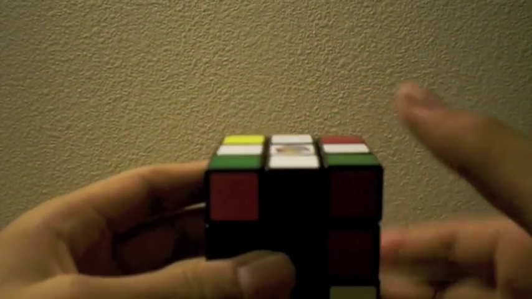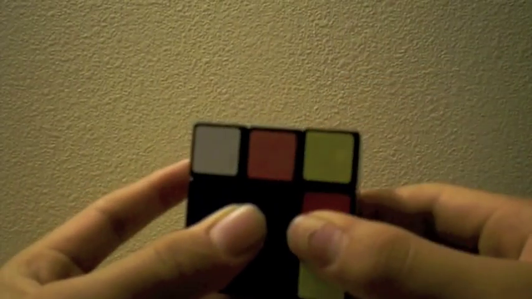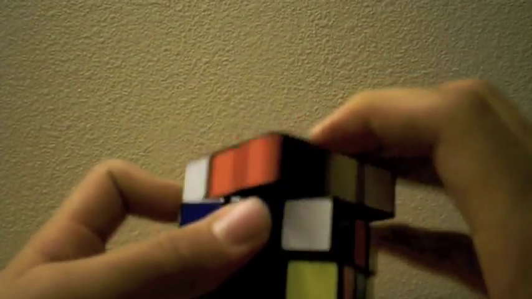I could even do a cycle with this. If you see how this works, it's really easy to see how you can do it really quickly. And it only uses two sides, so it's 2-gen, which is really nice.